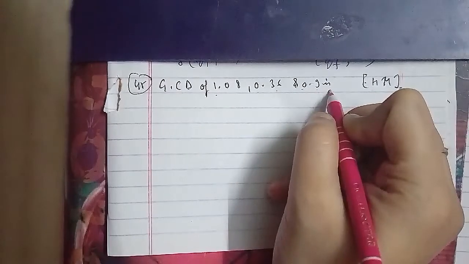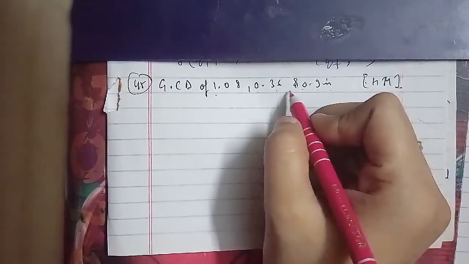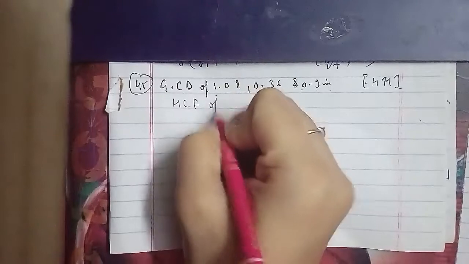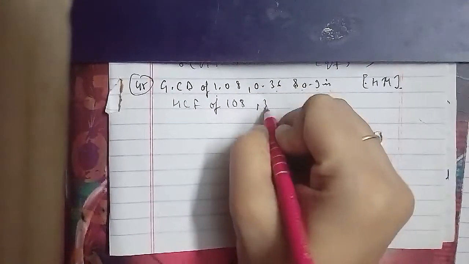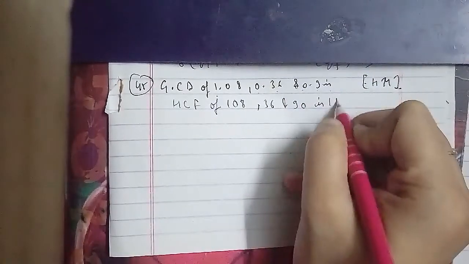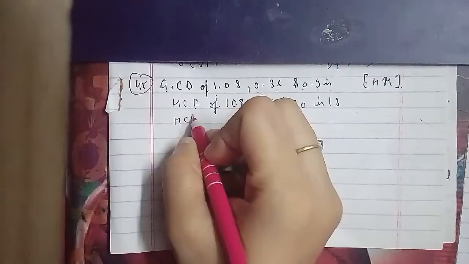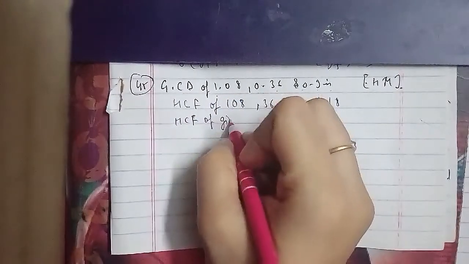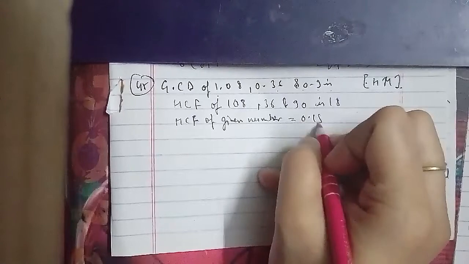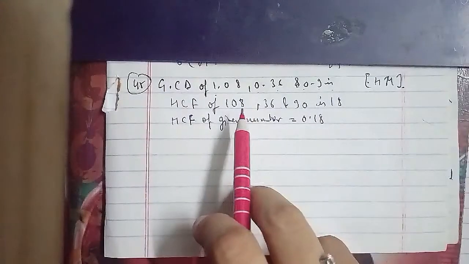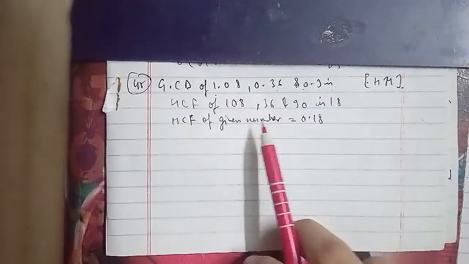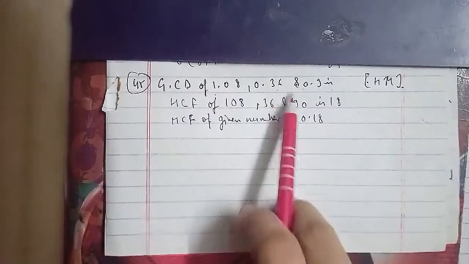Here the given numbers are 0.54, 1.80 and 7.20. We'll just balance them out, so it becomes 0.54, 1.80 and 7.20. The HCF of 54, 180 and 720 is 18. So the HCF of the given numbers is 0.18. That will be the right answer for this question. Let's go ahead with the other question, which is the 47th question of the session.